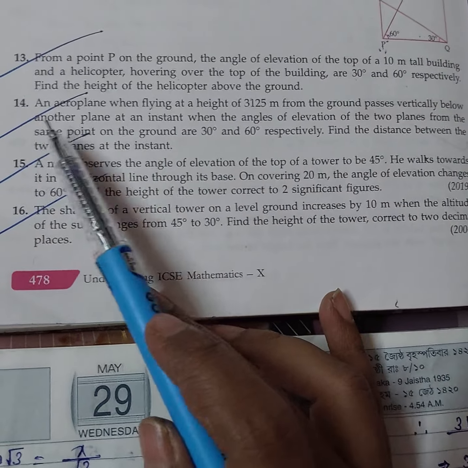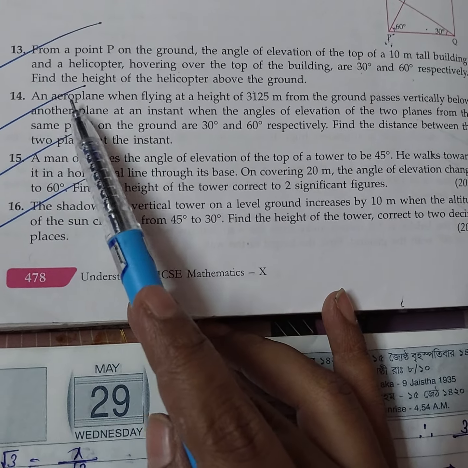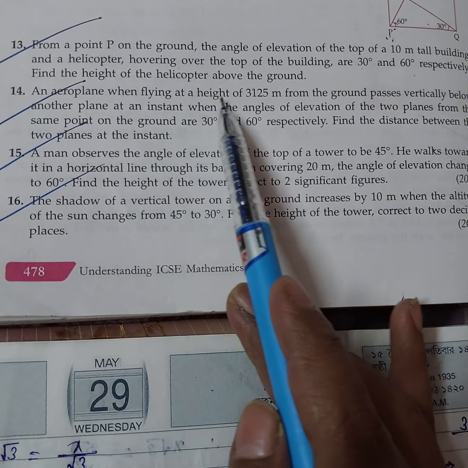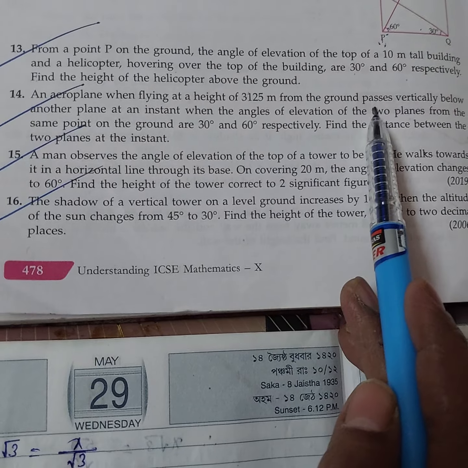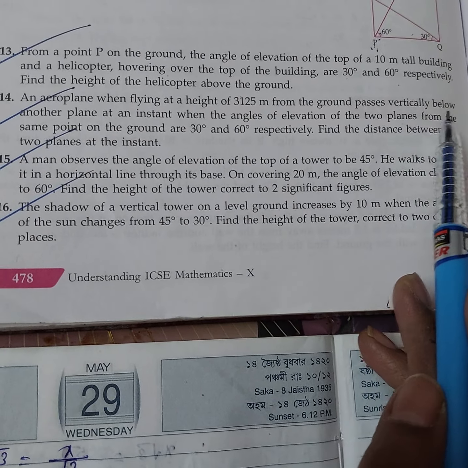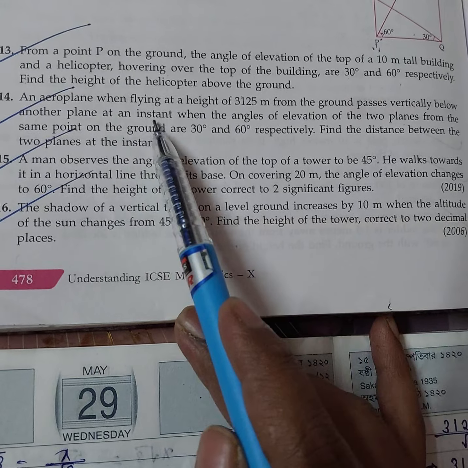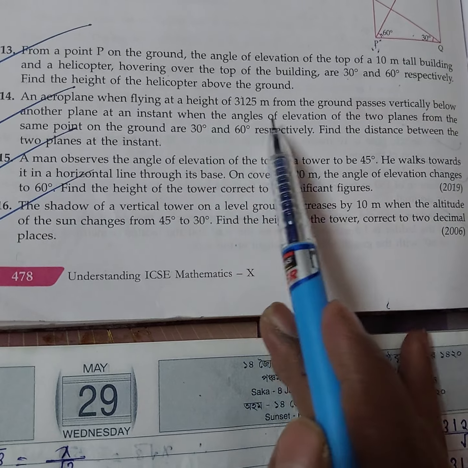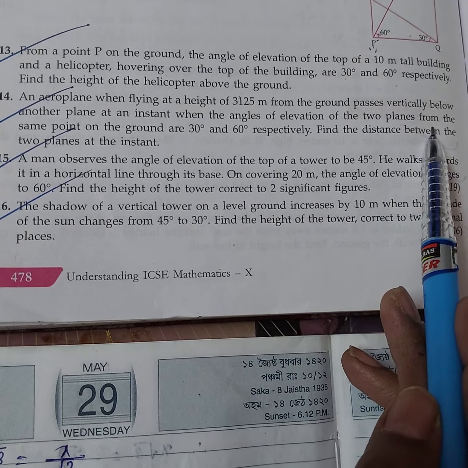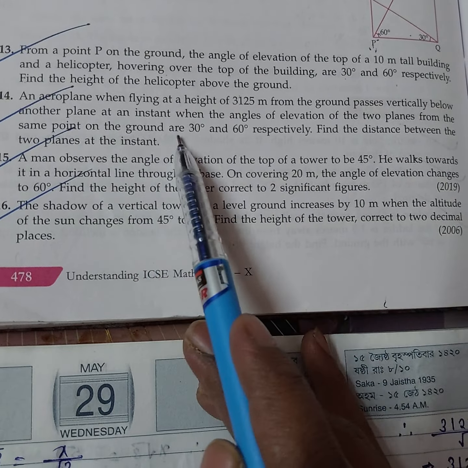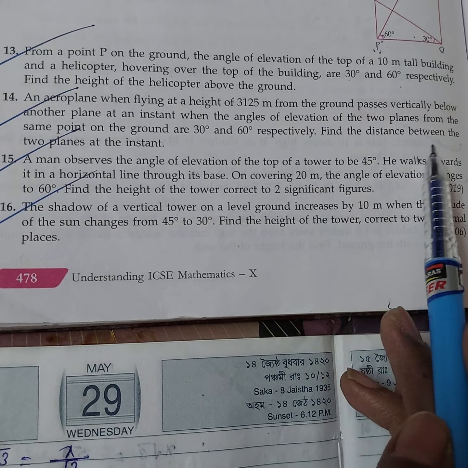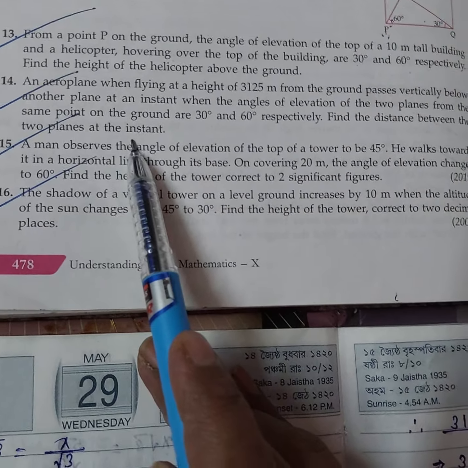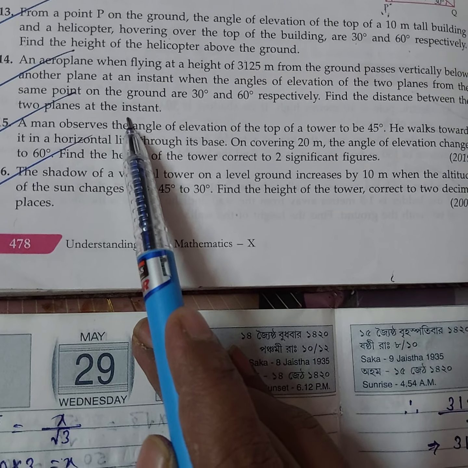Now see the next sum. The next sum is: an aeroplane flying at a height of 3125 meter from the ground passes vertically below another plane at an instant when the angles of elevation of the two planes from the same point on the ground are 30 degree and 60 degree respectively. Find the distance between the two planes at that instant. Okay, so what is the sum saying?